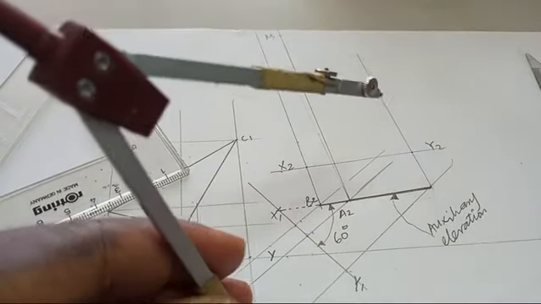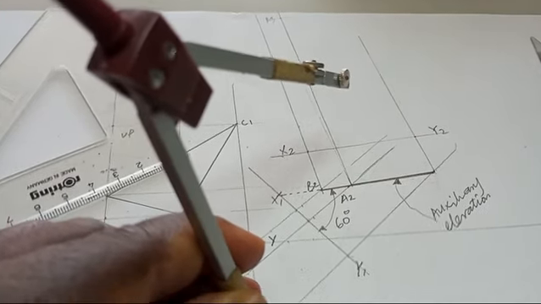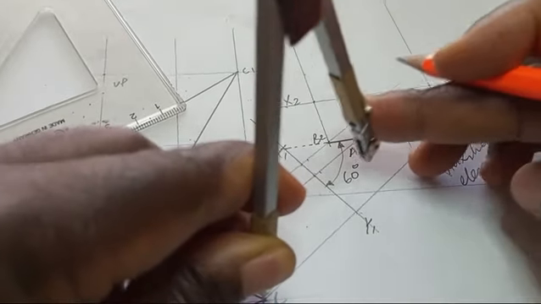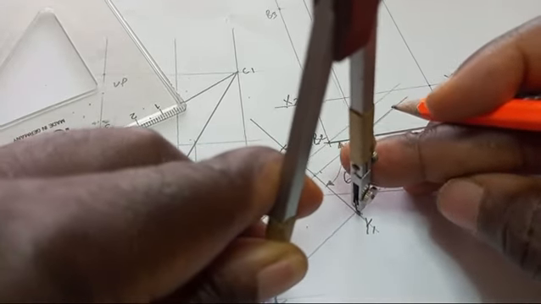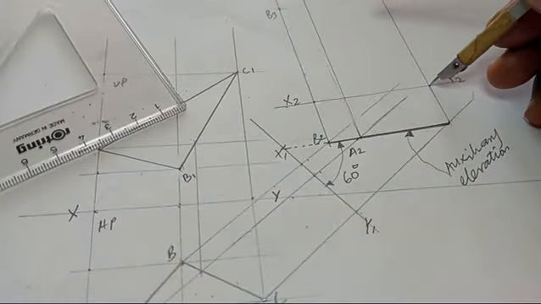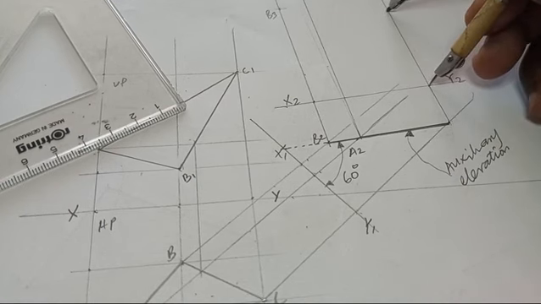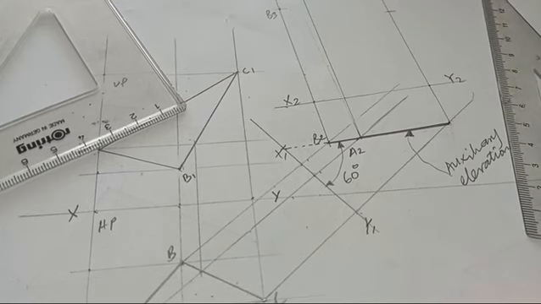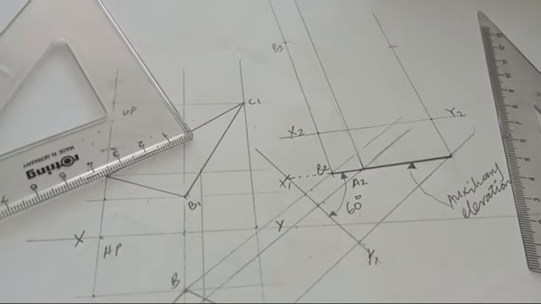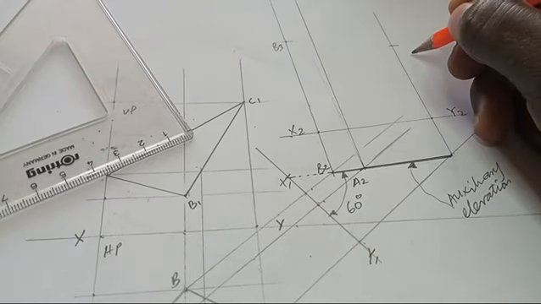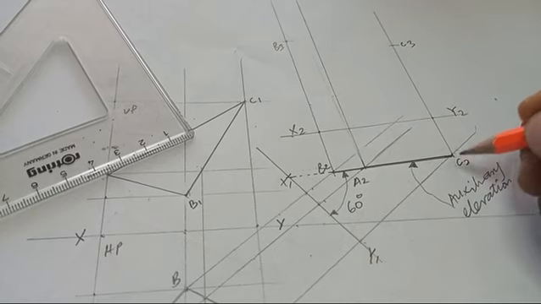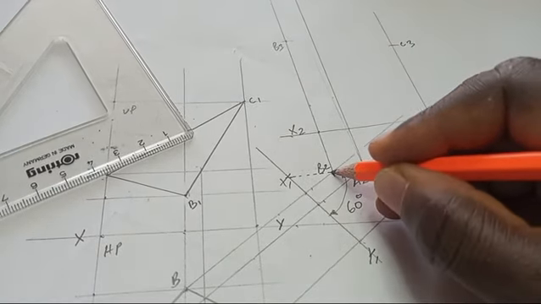Then finally our C. Measure our C to the x1 y1 line, like this. This is the x1 y1 line. So you come to the x2 y2 line like this and mark the point like that. So that will be it. So we can now join the points. And this will be our C3. This point is C2, this place, and this is A2, this is B2.